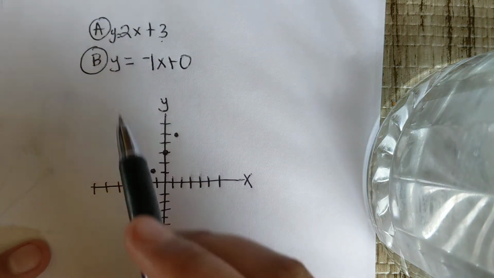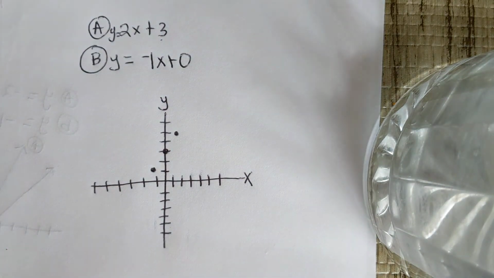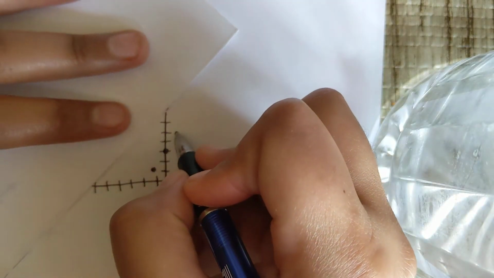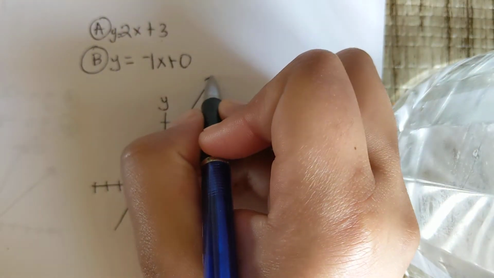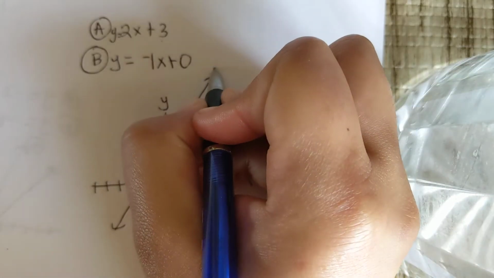So I just kind of did the opposite, just so I can have my third point. So I'm going to draw my line. Okay, so that is line A.